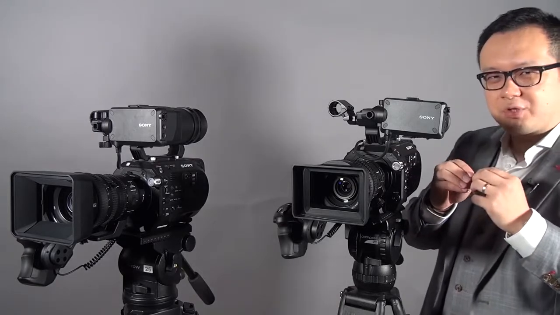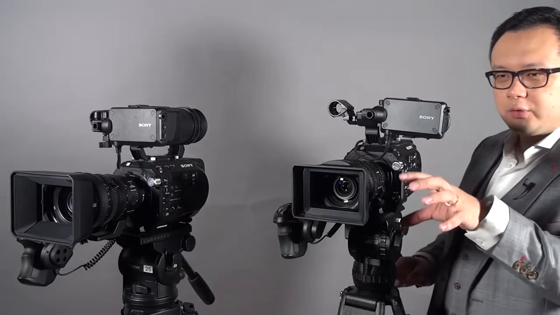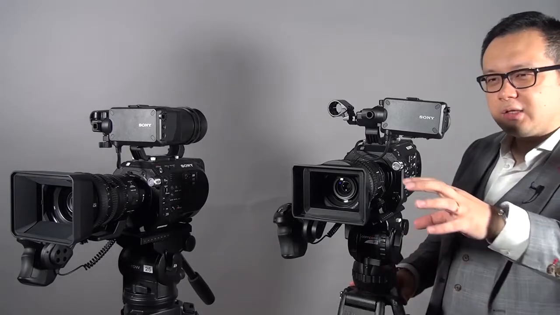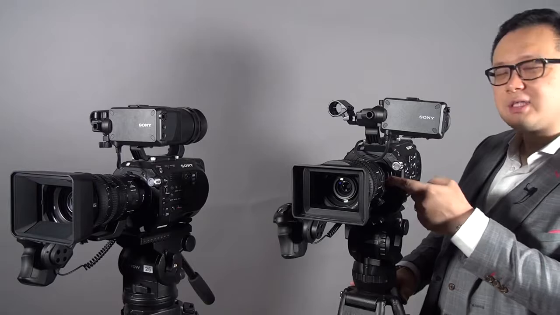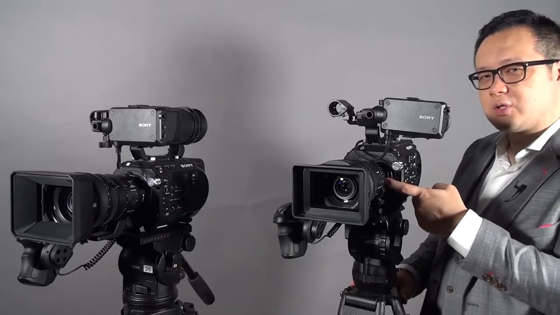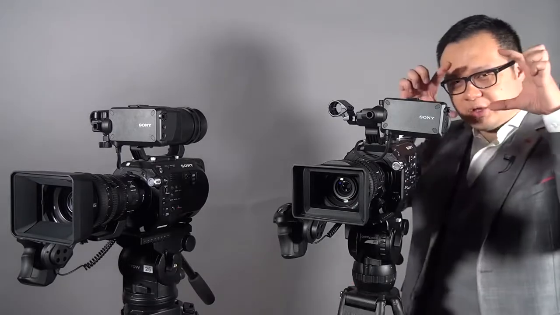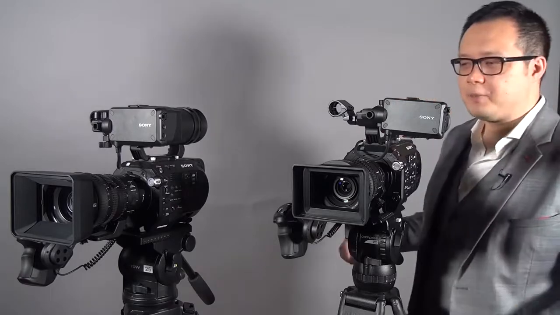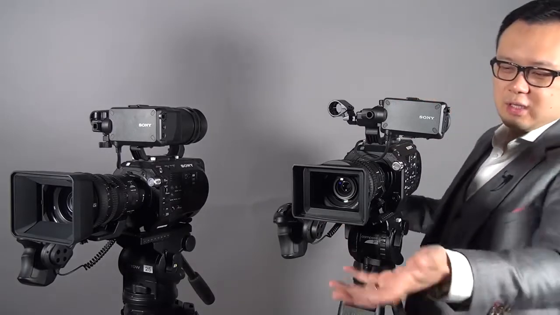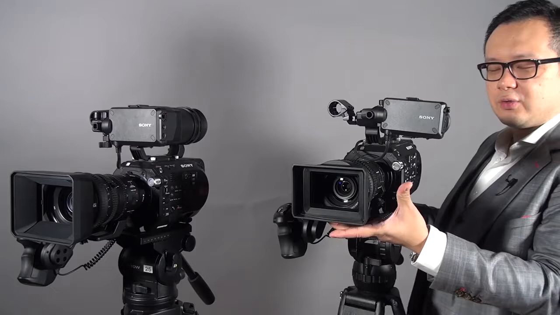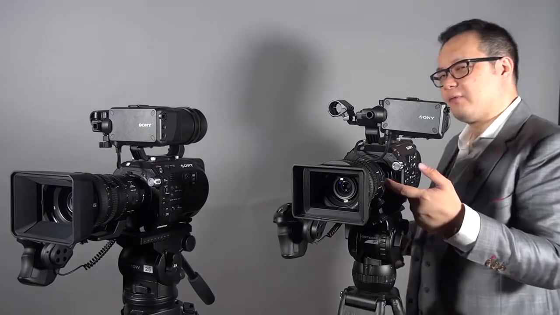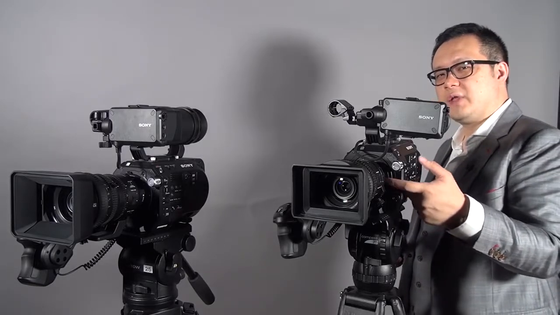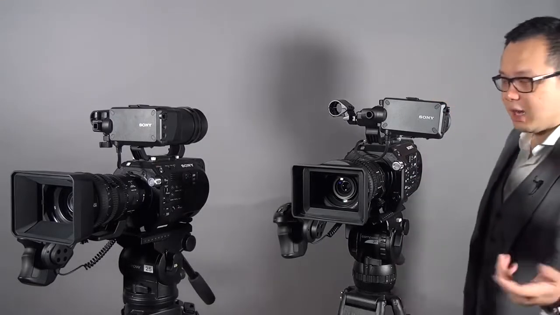But everyone knows that for this kind of mount design, they have a small gap in between. So that means when you put on a very tele lens and you're doing focus or something else, because there is a gap between the lens and the mount, you will see the shot is actually wobbling. And yes, you can use a rod, a matte box, all these things to support it and make it steady.